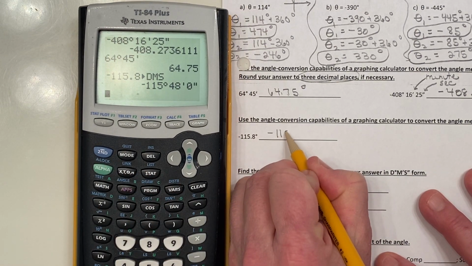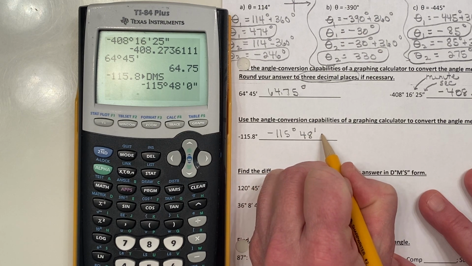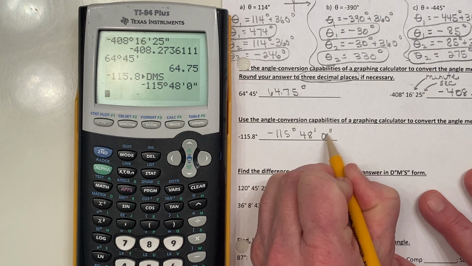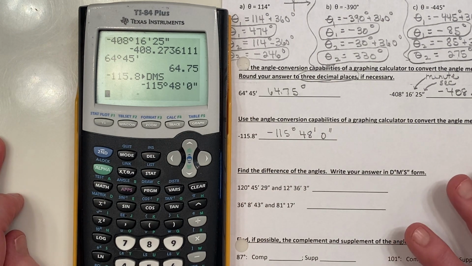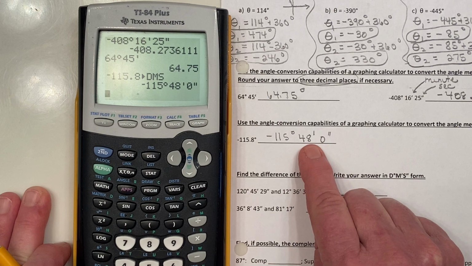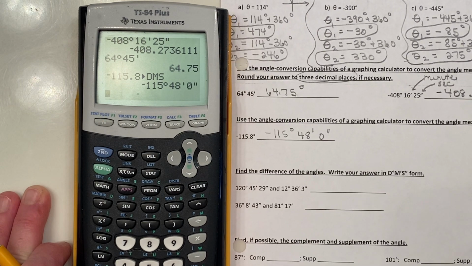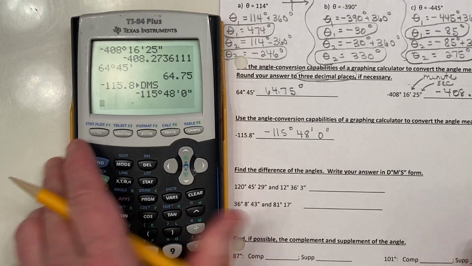So I'm going to have negative 115 degrees, 48 minutes, and 0 seconds. And if you don't write down the 0 seconds, that's fine because there's not any there. So 48 minutes out of 60 minutes is definitely more than half, and 0.8 is definitely more than 0.5, which is a half of a whole. Alrighty, so hopefully you understand where those keystrokes are.